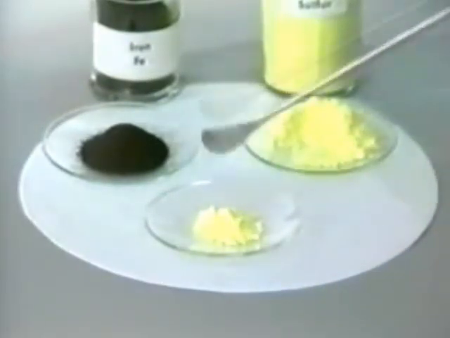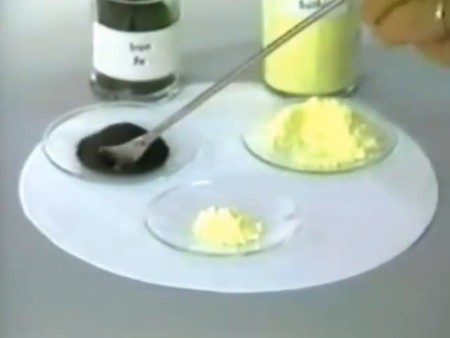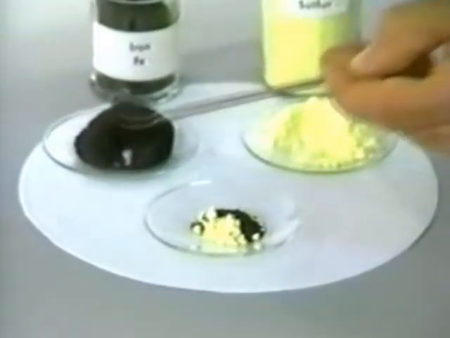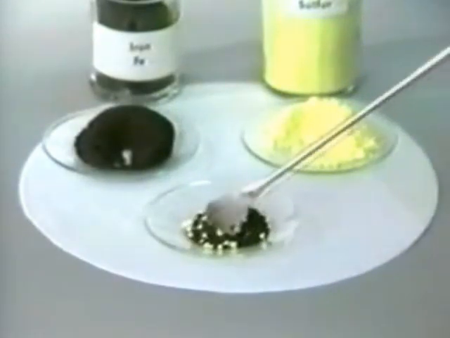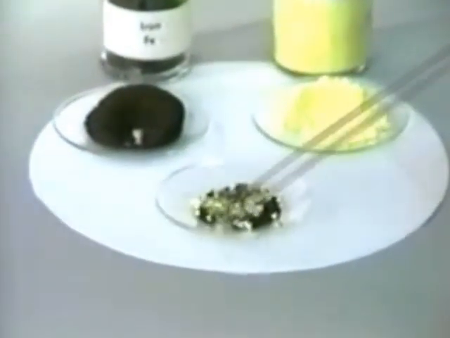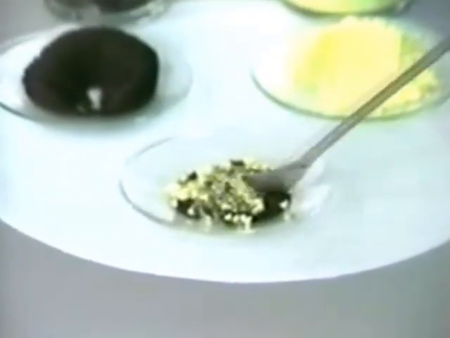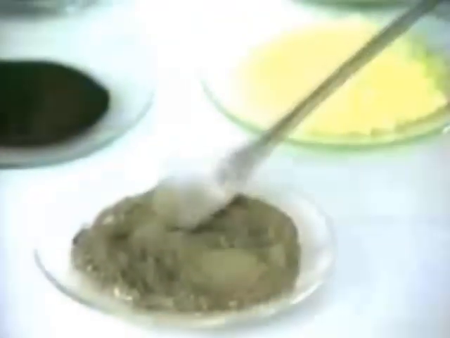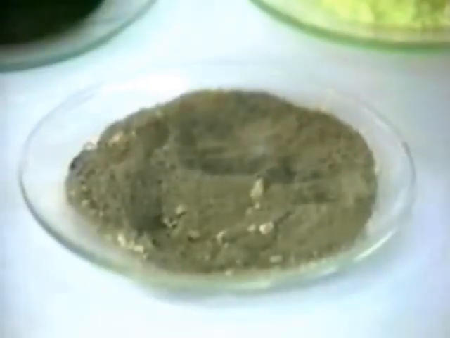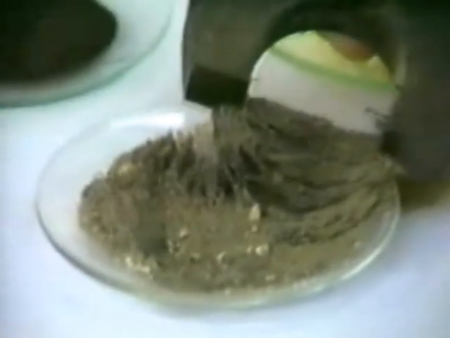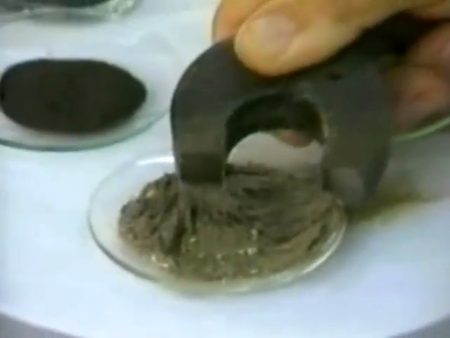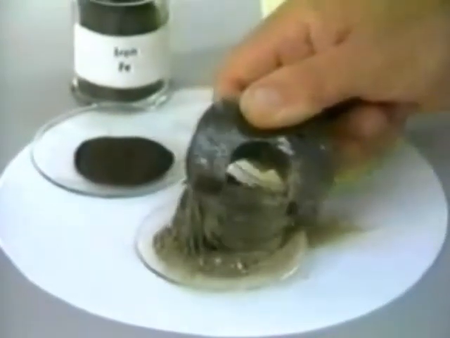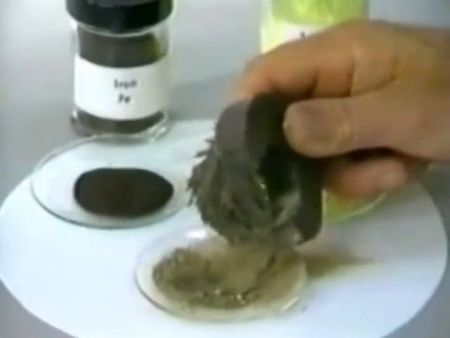There you put the sulfur and add the iron filings. And then you mix them properly. We mix them properly to make a mixture of iron filings and sulfur. There we have it. We are going to use a magnet to attract the iron filings and leave the sulfur powder behind. So there you have the magnetic iron filings picked by a magnet and sulfur is left behind.